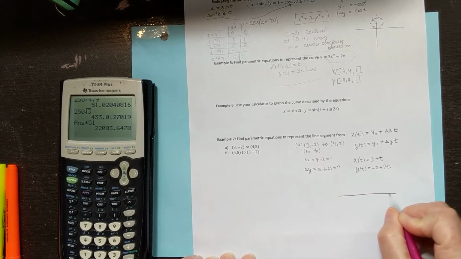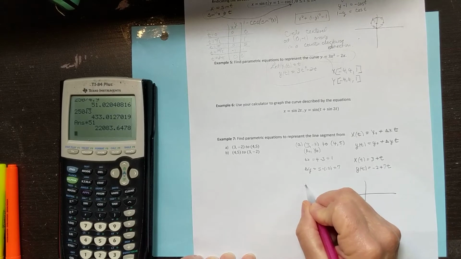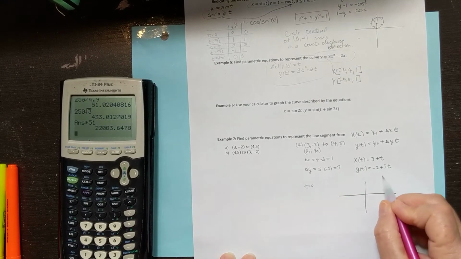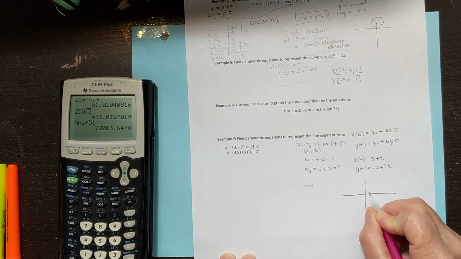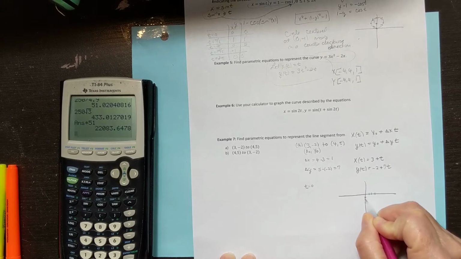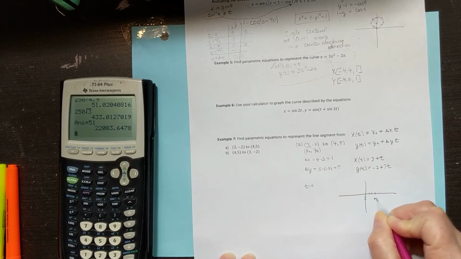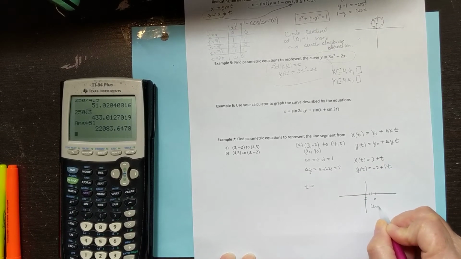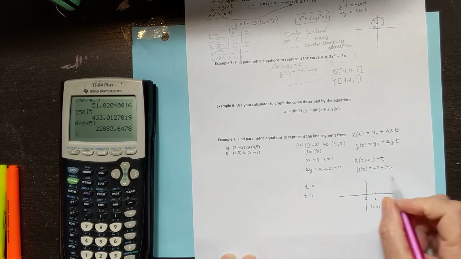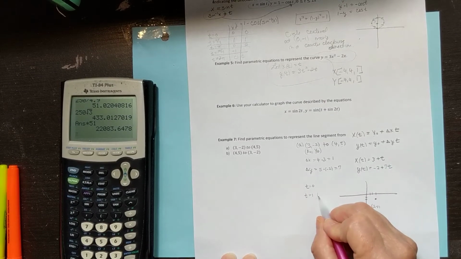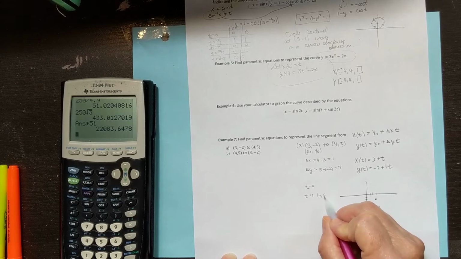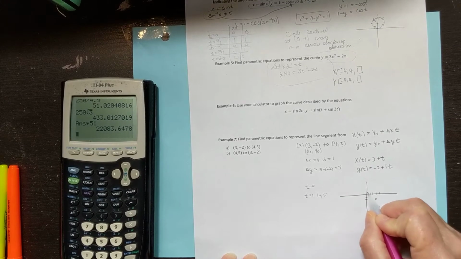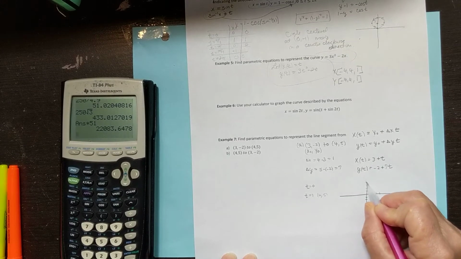If I were to graph this, let's let t equal 0. When t is 0, x is 3, y is -2. So we're over here at (3, -2). And then when t is 1, 3 plus 1 is 4, and -2 plus 7 is 5.